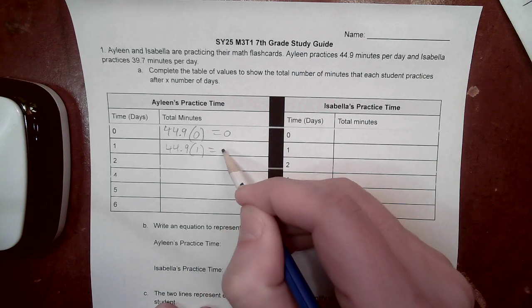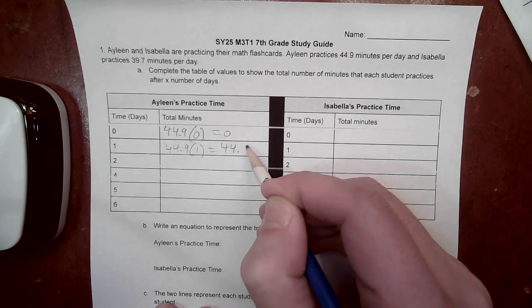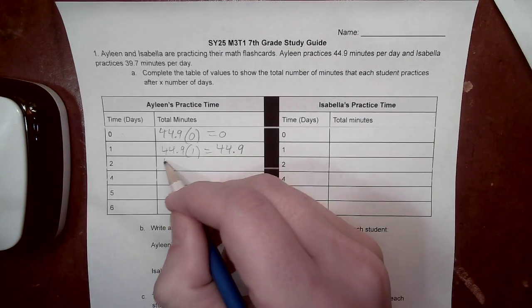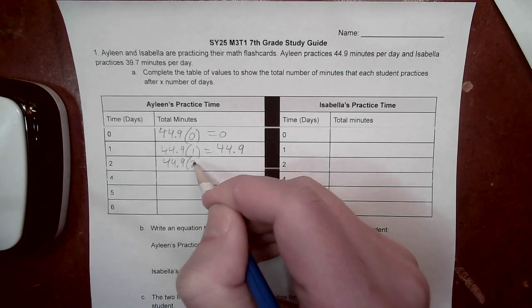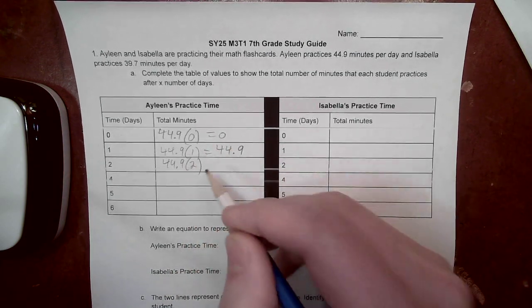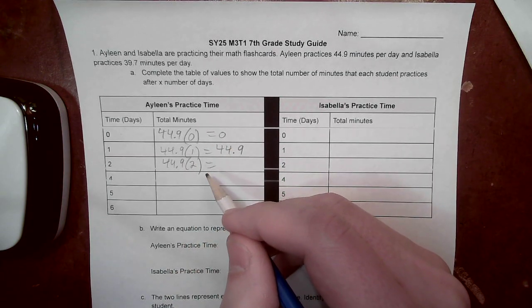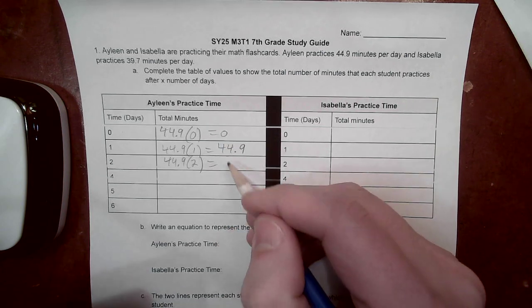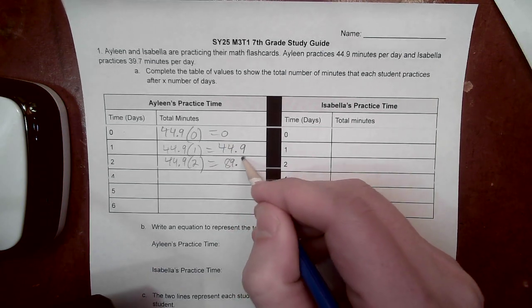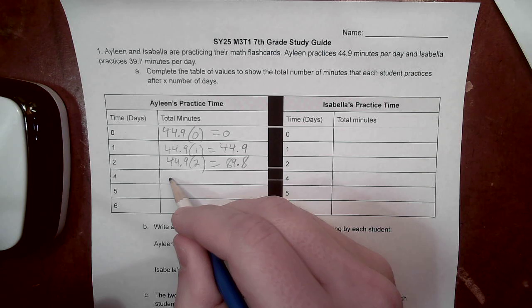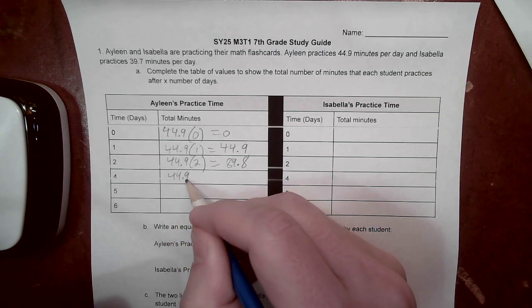So this is one where you are allowed a calculator. Definitely suggest using it here too. 44.9 times 2. So if you want to, try this out and then pause and then check, that would be a good thing to do at this point.